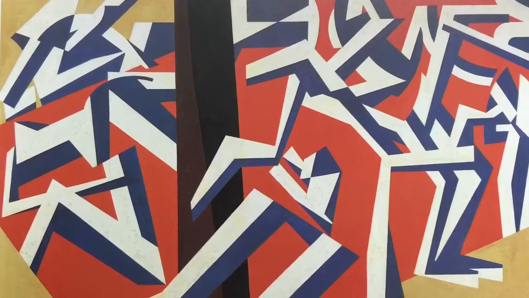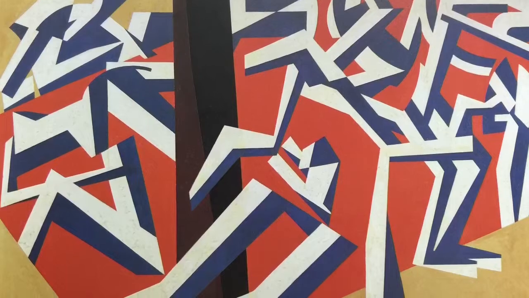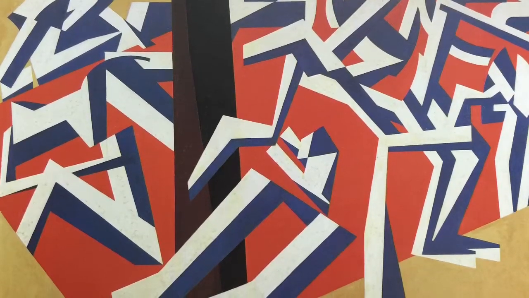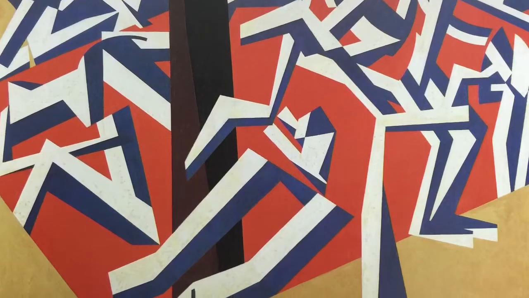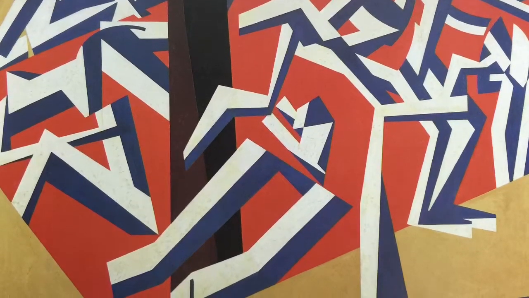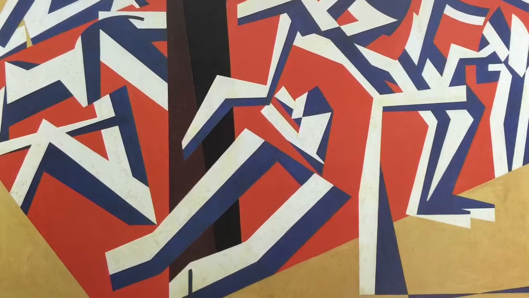Just like in this image by Bomberg, you've got a repetition of shapes and colors throughout the piece. However, there's this bold brown and black shape that kind of divides the image. What purpose does that have, or what kind of feeling does that evoke in a viewer?